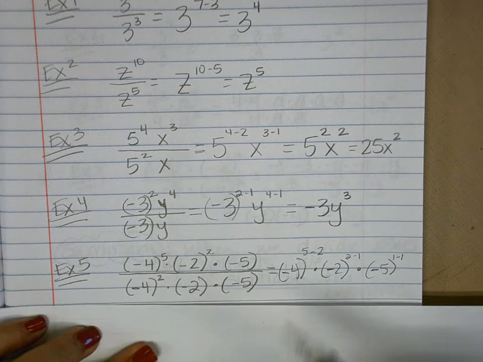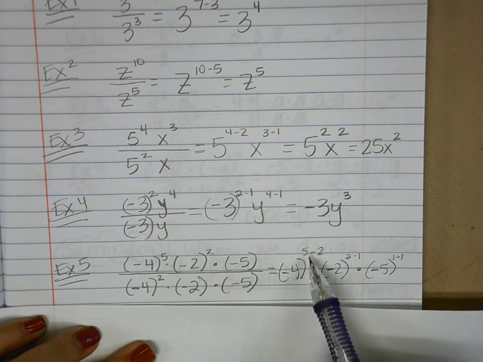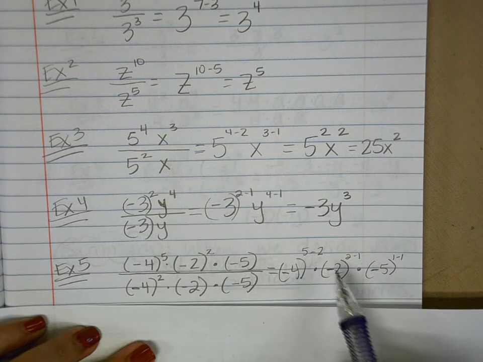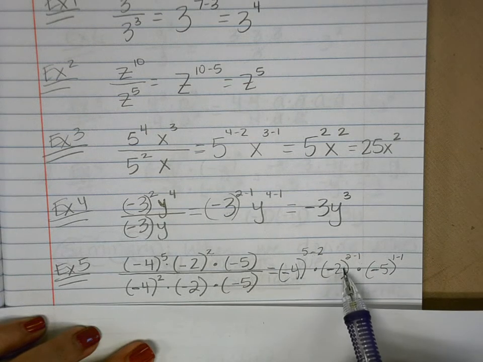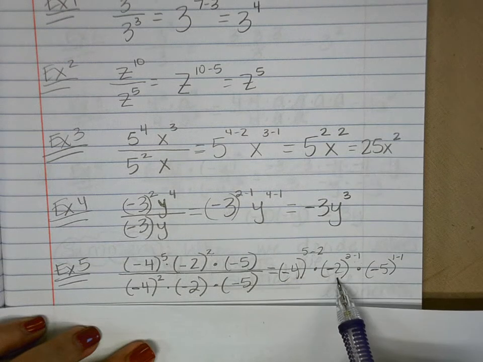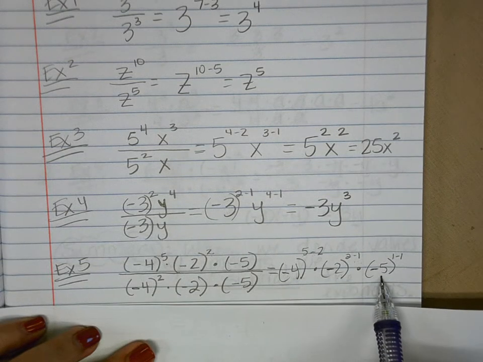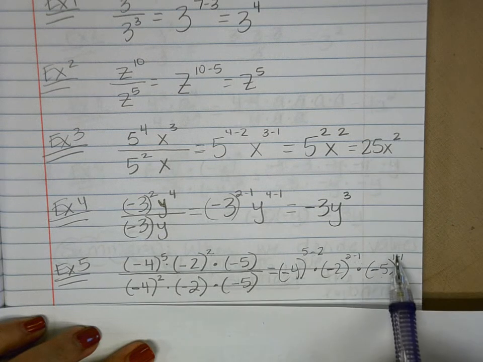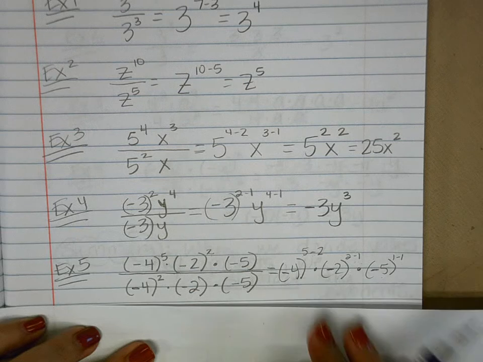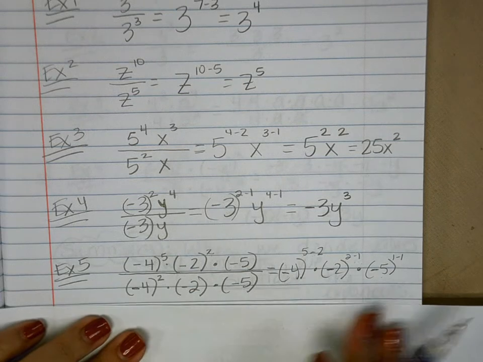So what should this first one be? Negative 4, 5 minus 2, what is that? You guys can say it. 5 minus 2 is 3. And then this one should just be a negative 2, right? Because negative 2 to the first power is just negative 2. What's this one going to do, this negative 5? It'll be gone. Anything to a 0 power is 1. Okay? That's another rule that we're going to look at later.